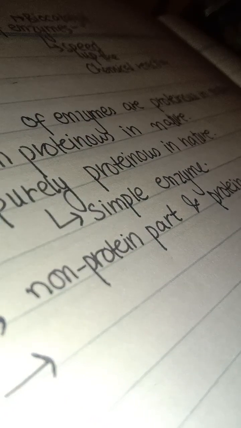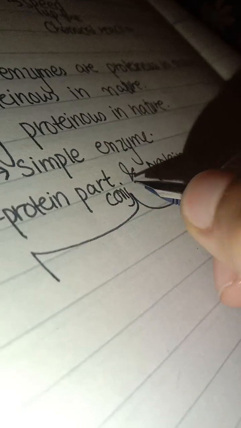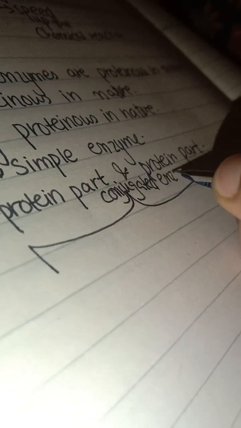Then the last point is that there are some enzymes that have a non-protein part and a protein part. Like there are some enzymes that contain the protein part and the non-protein part in their composition. So what does this mean? Let's discuss conjugated enzymes.